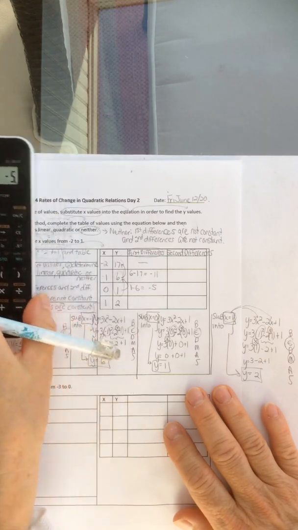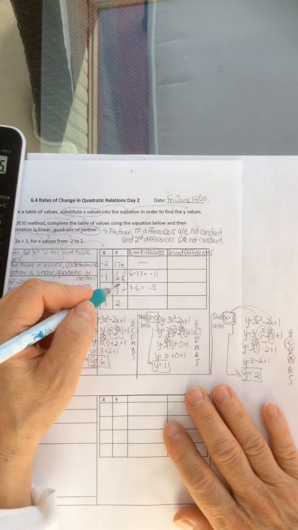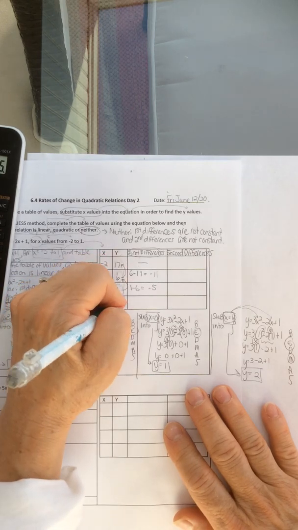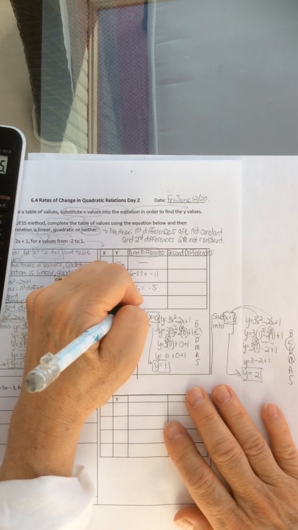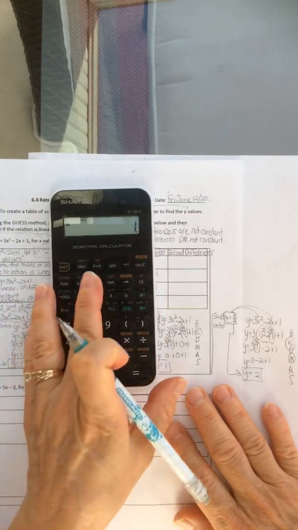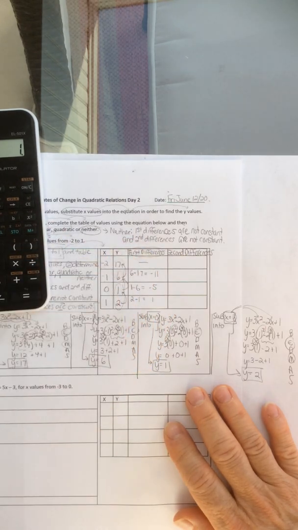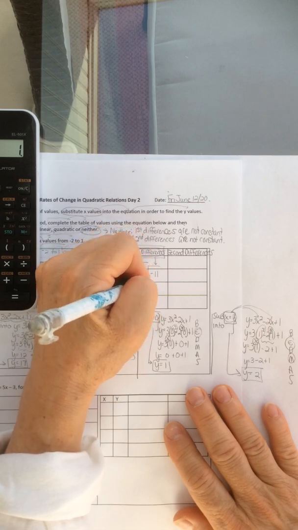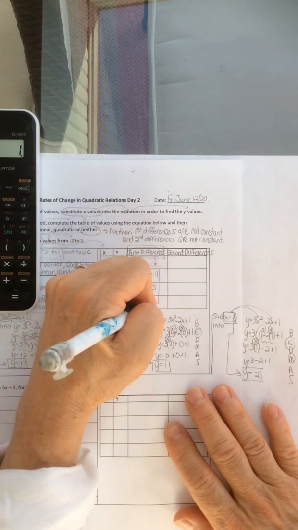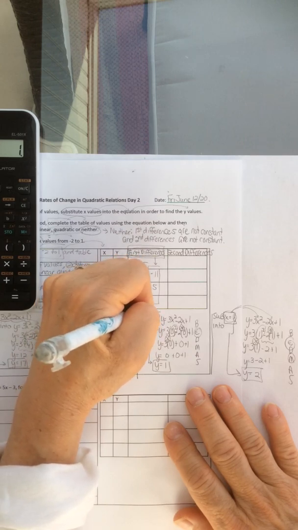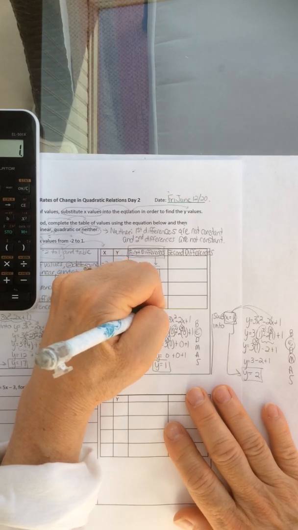And then I'm overlapping again, moving down one row. Now it's these two. So 2 minus 1. If I don't know that, I type it in my calculator. 2 minus 1 is 1. So my first differences are all the answers to the subtraction questions. They are not constant because they're changing. All right, what about second differences?